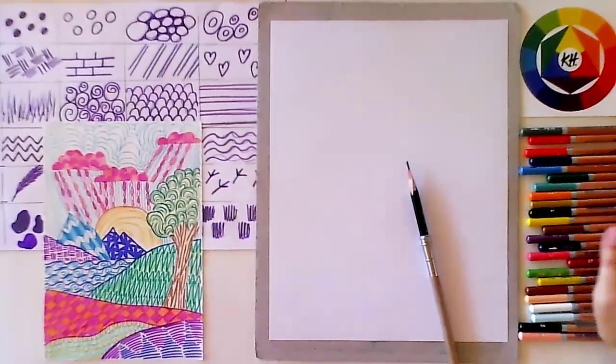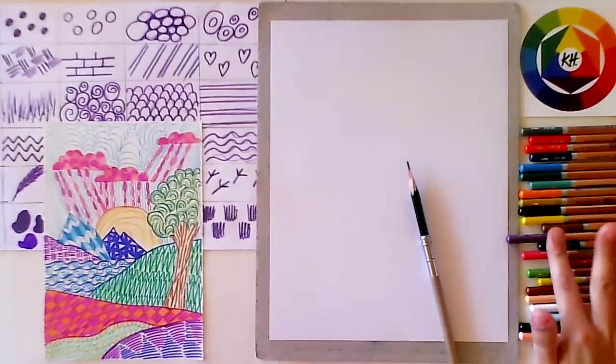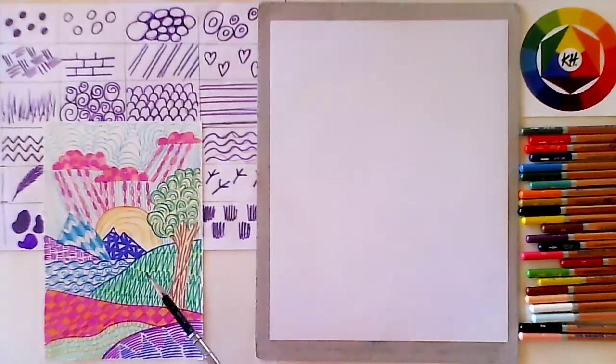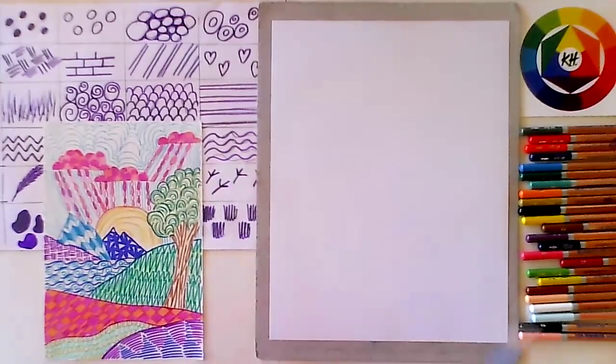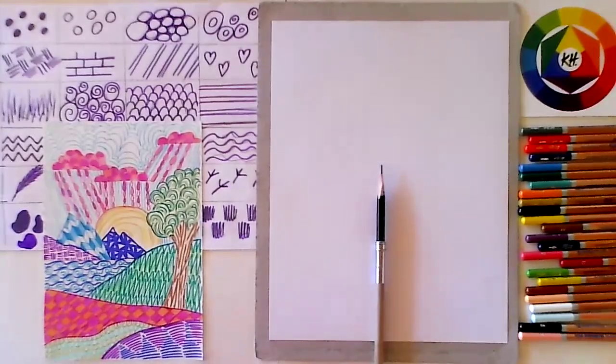We're going to use color pencils. And it's also nice to use double colors in between. And I'll talk about it more together with the color wheel once we get there. So first, let's take the pencil and create the landscape.